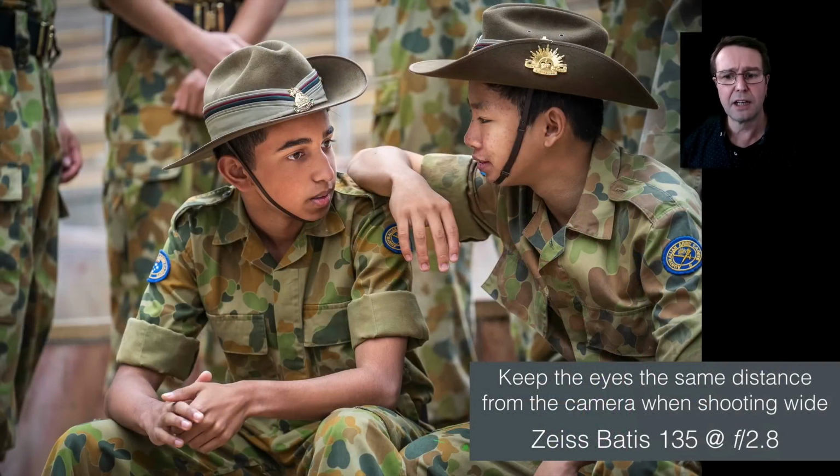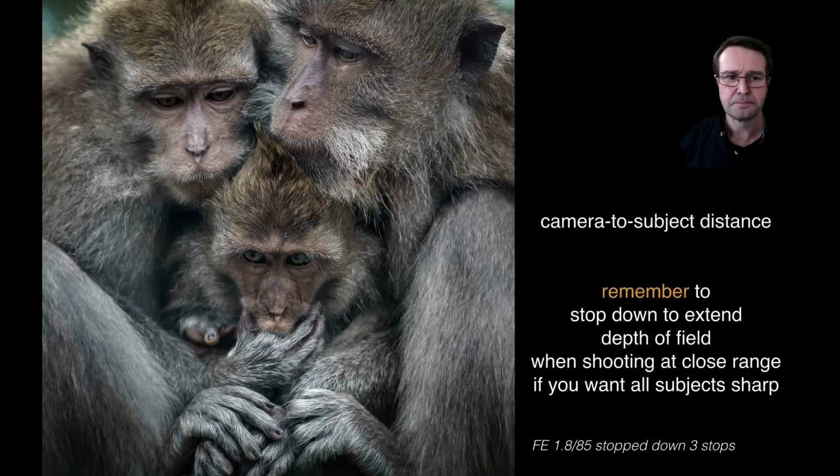Okay, so if you're fairly confident that the eyes are the same distance from the lens, you can open up and get both subjects sharp. This is actually shooting on the Batis 135 wide open at f2.8, so the depth of field is quite shallow, but both subjects are the same distance from the camera lens, so I've managed to nail the focus on both of these subjects even when working wide open. But that can be rare, and you don't want to start losing subjects because the depth of the subject is a little bit larger than you anticipated.